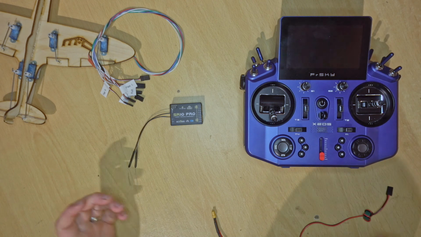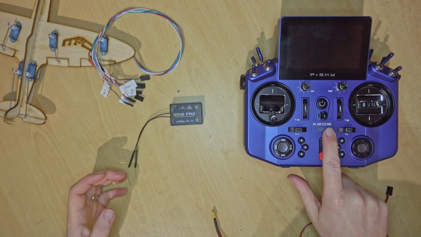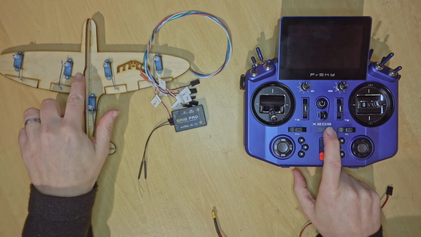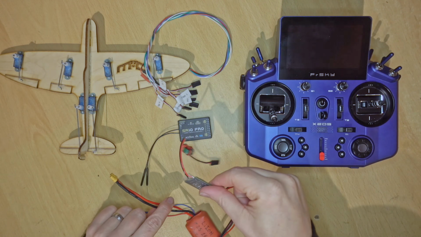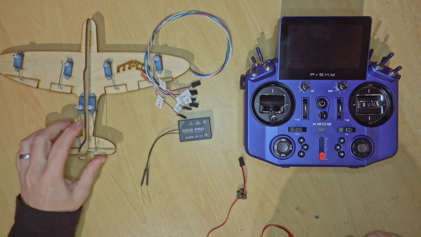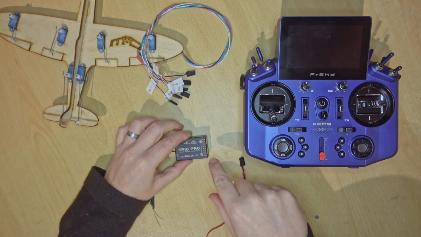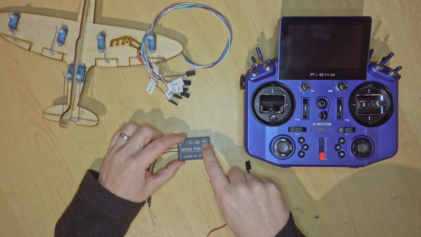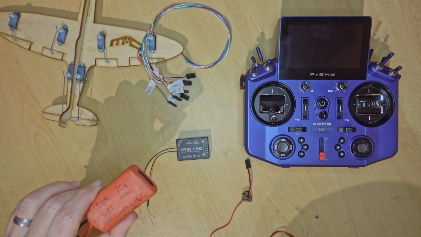Right, so let's go over the setup of what I'm going to be using in this demo. I'll be using the X20S, my little plane, this SR10 Pro, and I've just got a BEC and a battery to power everything. I know that you can plug power directly into this, but it outputs that power directly to the servos, and I don't think these can handle a 2S pack.